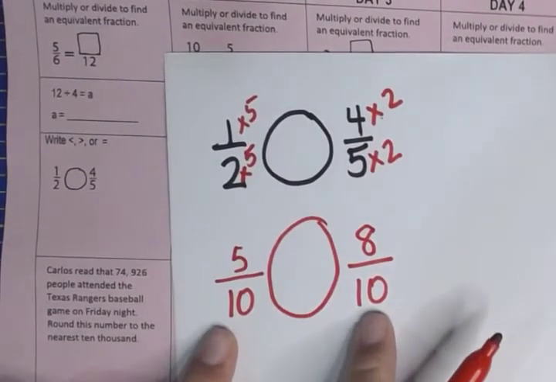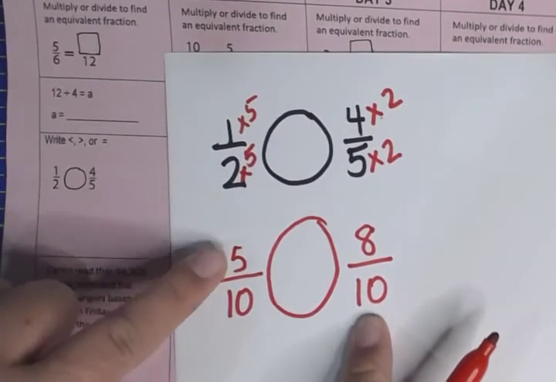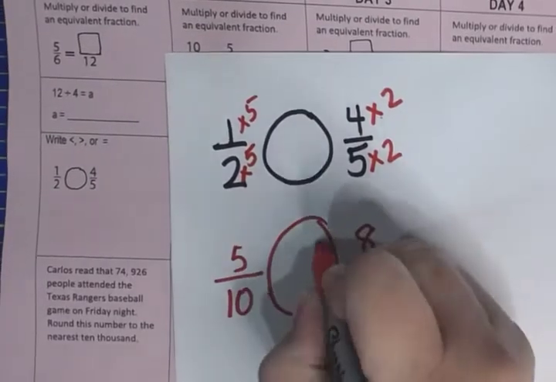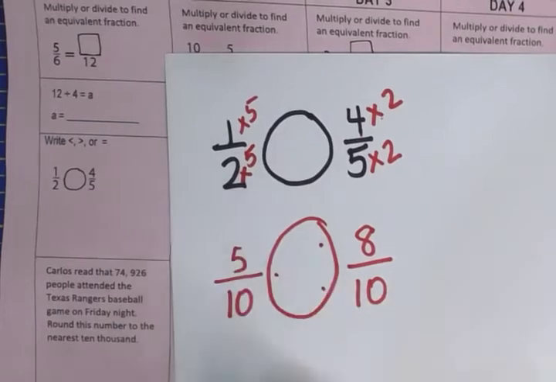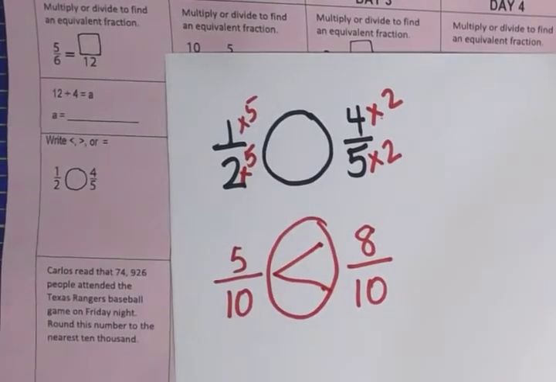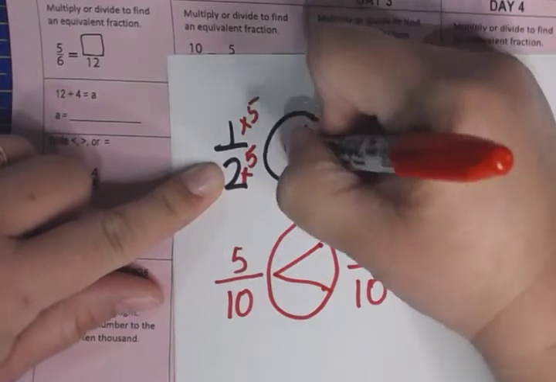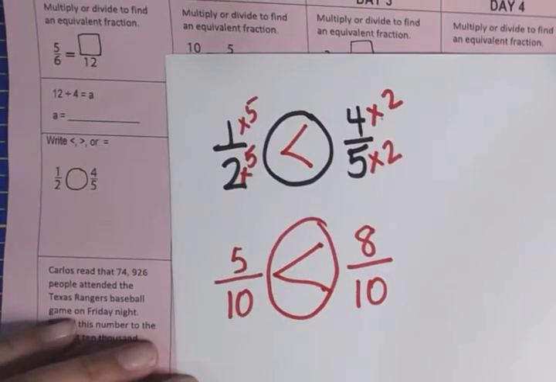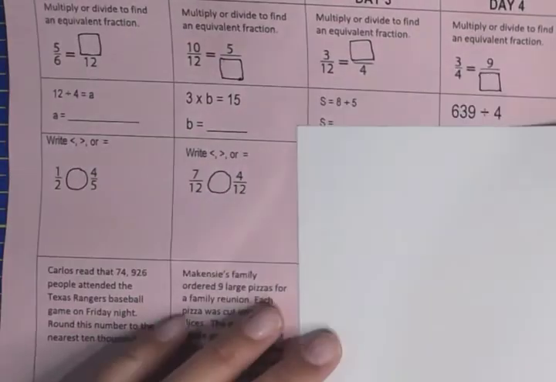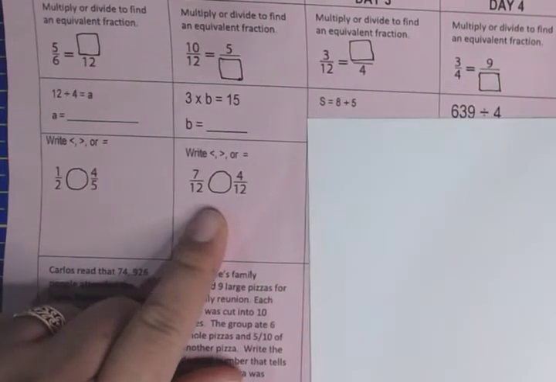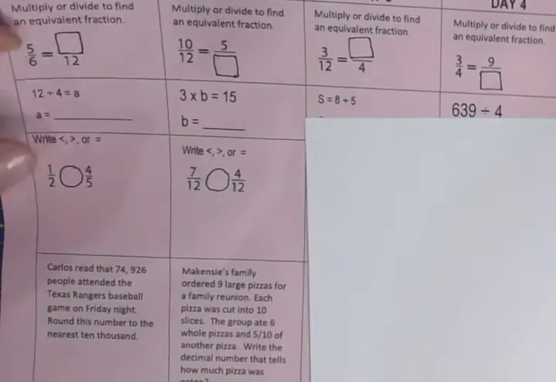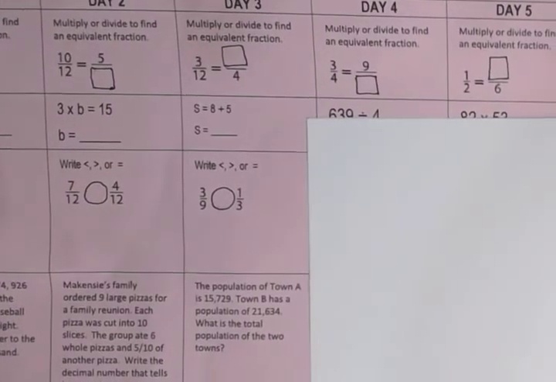Now that both of my denominators are the same, I can compare the numerators. 8 is larger, 2 dots. 5 is smaller, 1. And there's my comparison. 1/2 is less than 4/5. On day 2, 7/12 and 4/12. That one should be pretty easy for you to do because the denominators are already the same. Let's look at the next one on day 3.